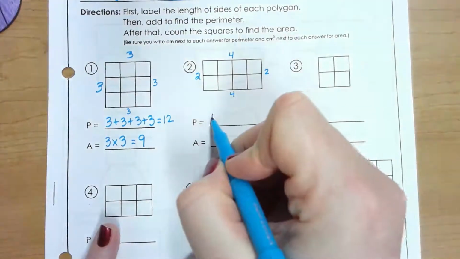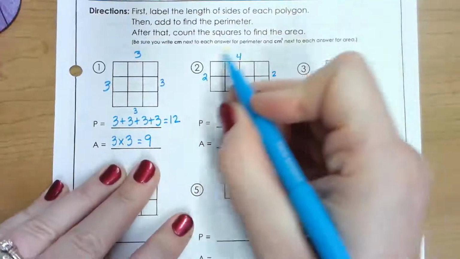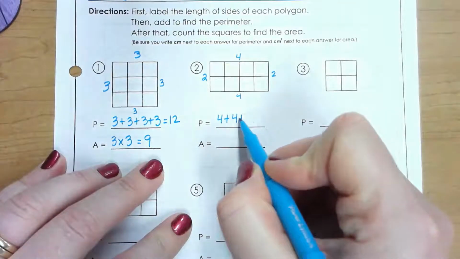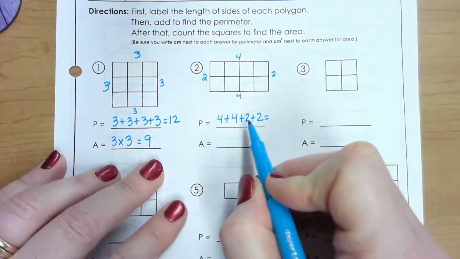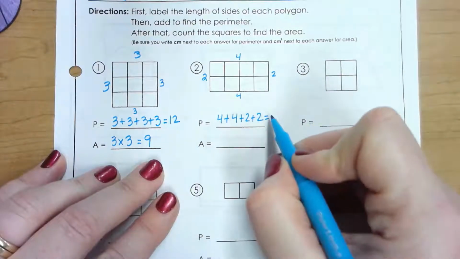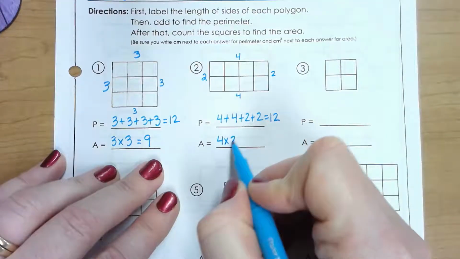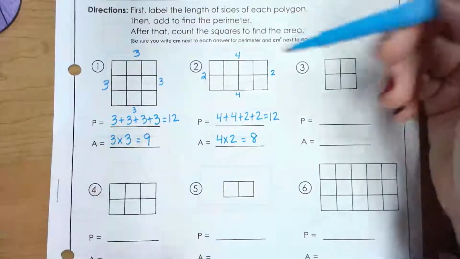For perimeter, we would take 4 plus, and you can work your way around in a circle. I like to do opposite sides. 4 plus 4 plus 2 plus 2. 4 plus 4 is 8, plus 2 is 10, plus 2 is 12. And area is 4 times 2. One side times the other is 8.